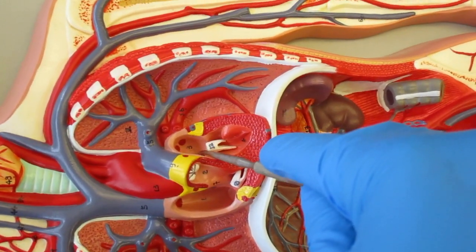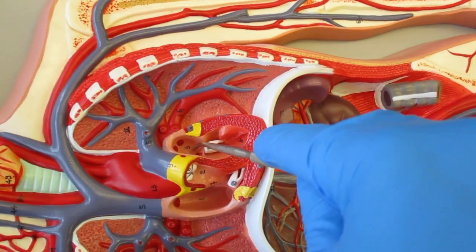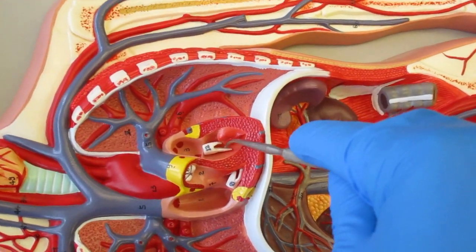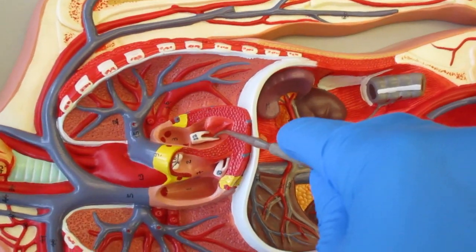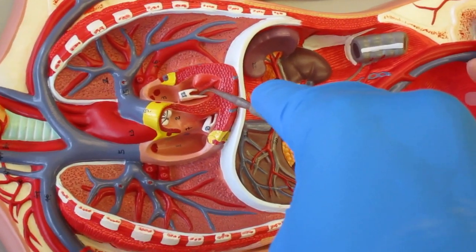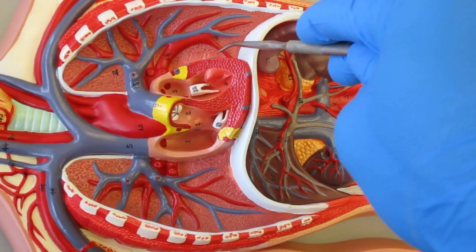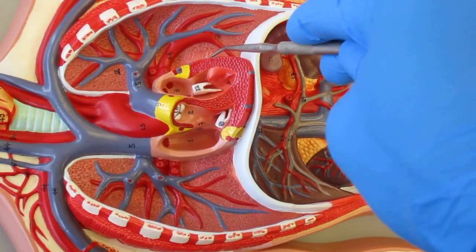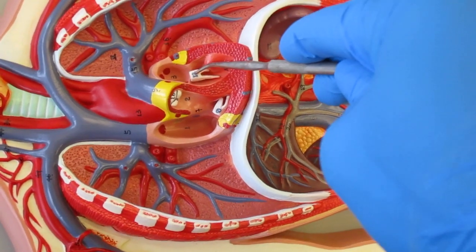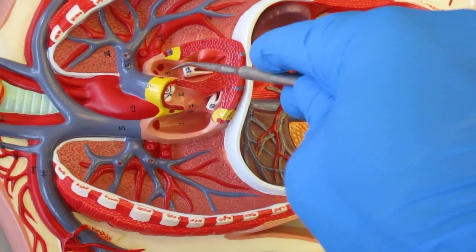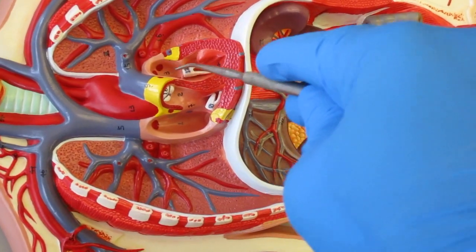And of course the oxygenated blood then goes down into the left ventricle, as you see here. And then whenever you have contraction of this ventricle, we have closing off of blood from going up into the atrium here.